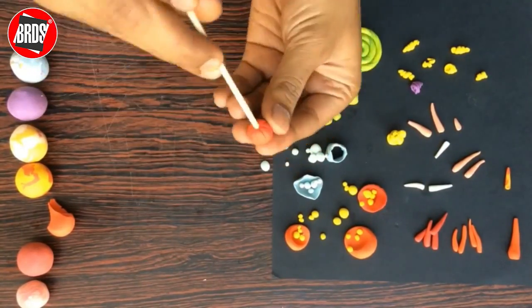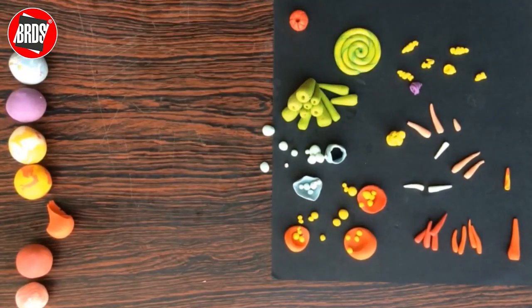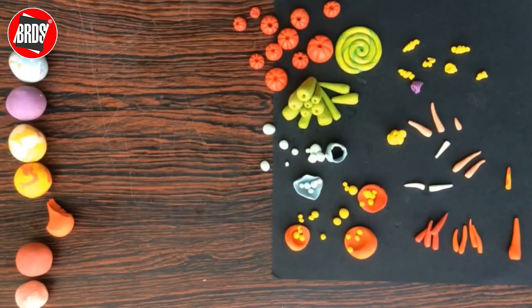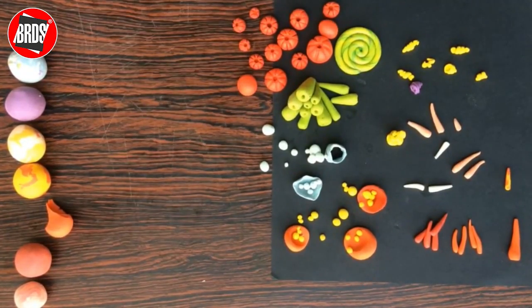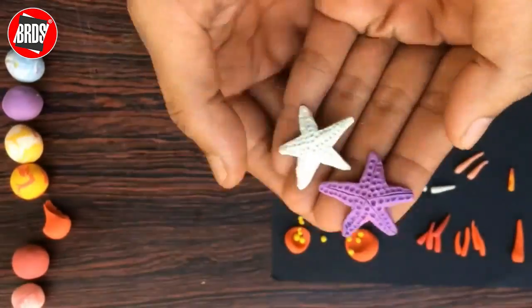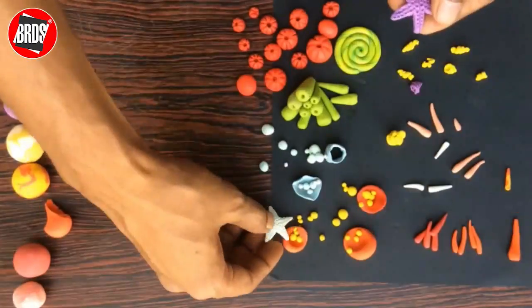Now here I took one sphere and I made some grooves by using a cutter, and I just made one hole out of it. On top of it you can make starfishes by using the same technique.